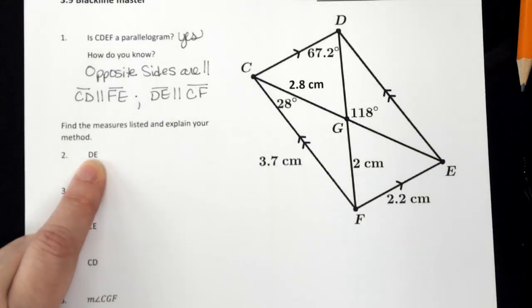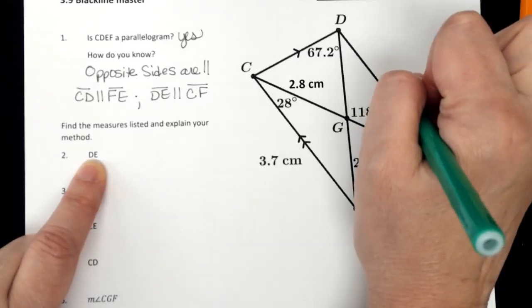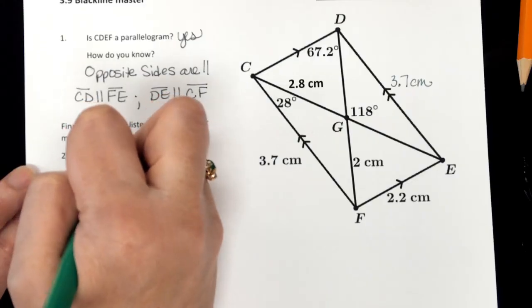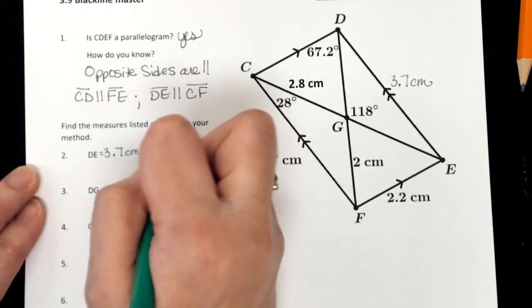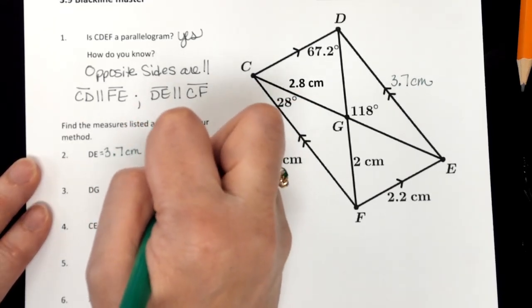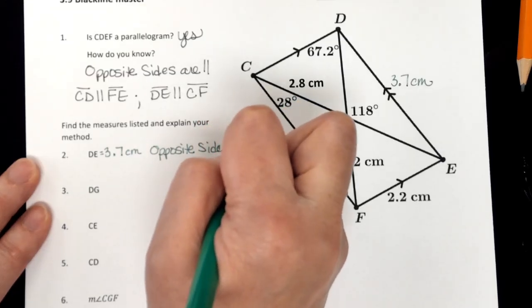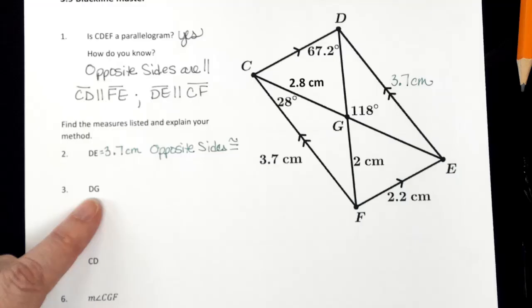So I would be able to say that DE measures 3.7 centimeters. And my explanation is that opposite sides are congruent.